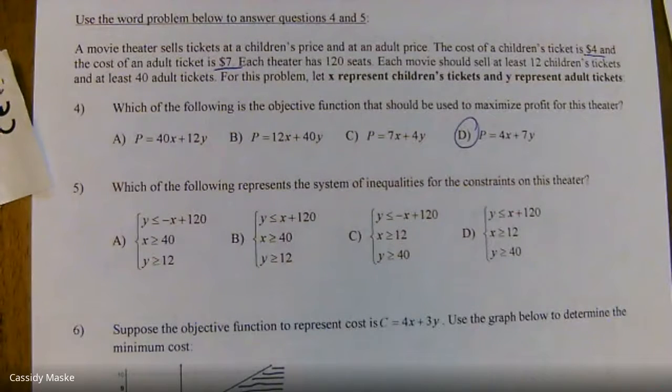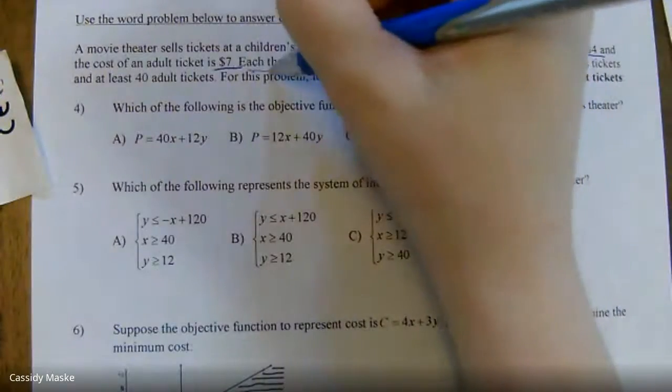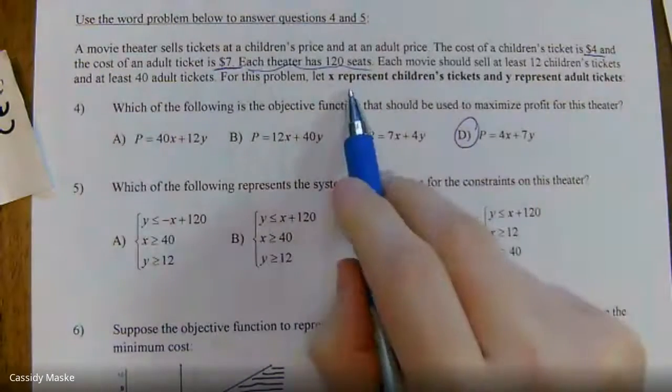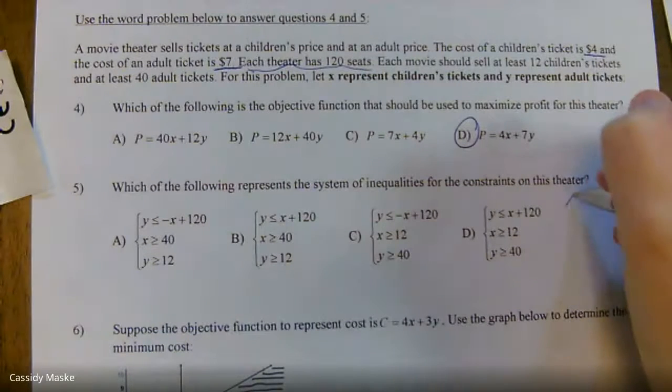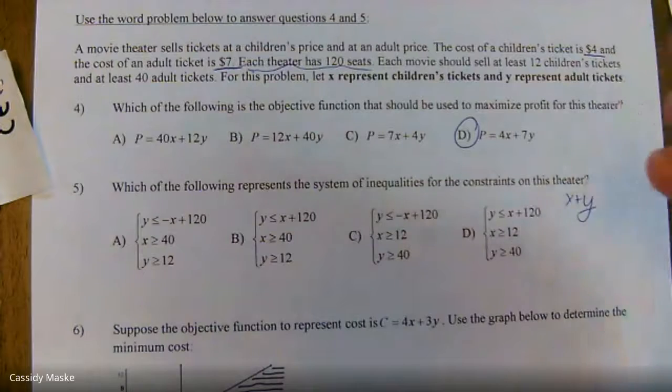Okay, then 5 says, which of the following represents the constraints for the theater? So let's think about it. It says each theater has 120 seats. It doesn't really tell us anything else. I always tell my kids a little cheat: when it just gives you a single number and it's not talking about one of the variables, like just children's tickets or just adult tickets, a lot of the time your equation is going to be x plus y, with one of the inequality signs, and then 120.